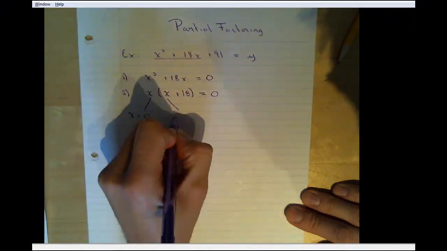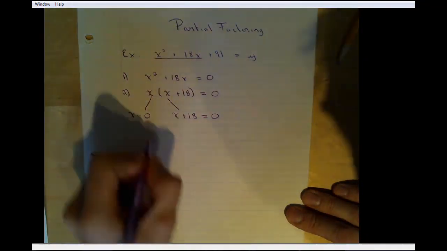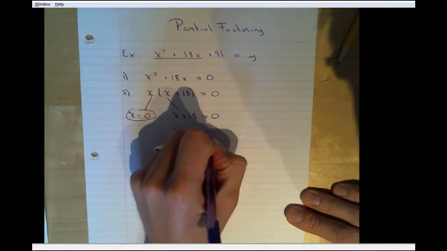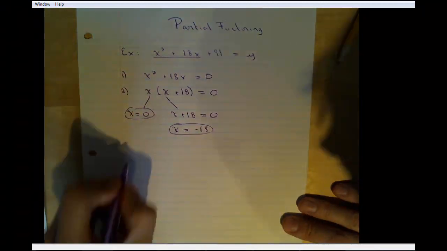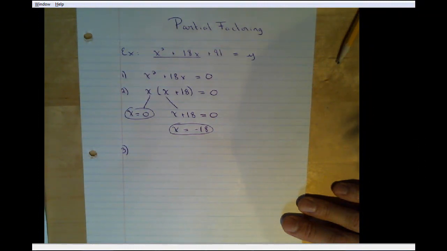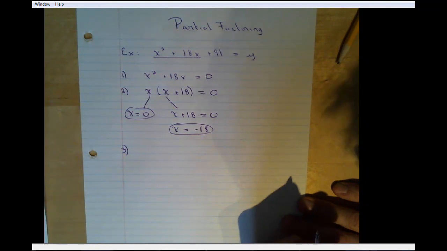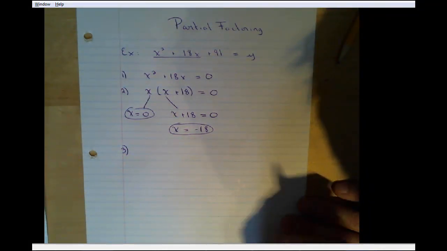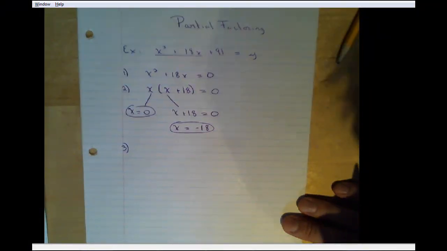x could equal 0, or x plus 18 could equal 0. So we already have one of our answers. Here, x has to equal minus 18. Alright? And the third step, what we found here allows us to use the symmetry of a quadratic, or parabola, or a curve. And this symmetry means that these 2 points, their average is the x value of the vertex.